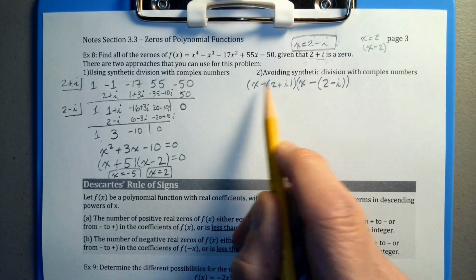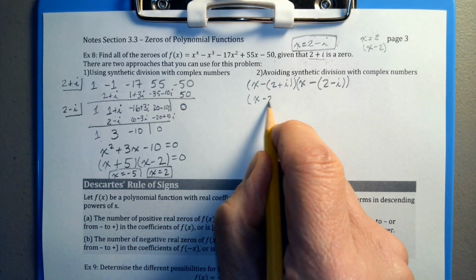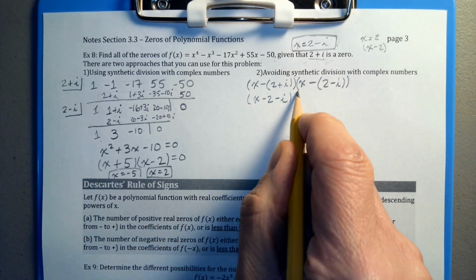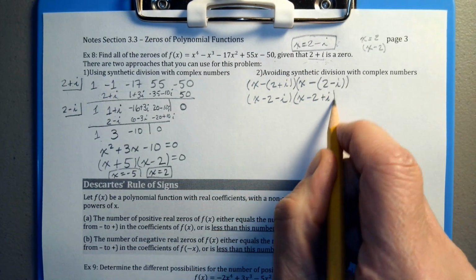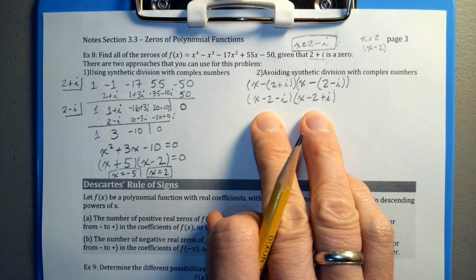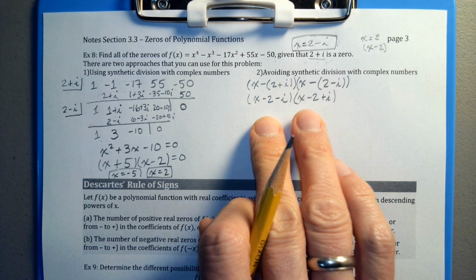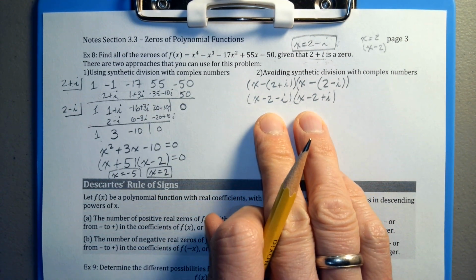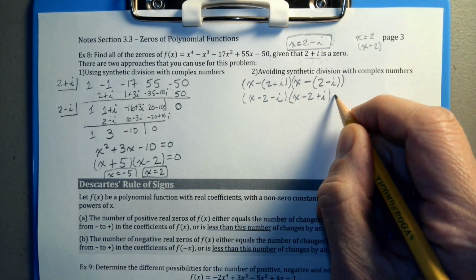And so let's distribute those negatives, and we get x minus 2 minus i, and we get x minus 2 plus i. Now, when I multiply these together, remember, like we saw on the last page, we would get 9 things, but a lot of them are going to cancel because they have i's in them. So I'm just going to write down what we have left.